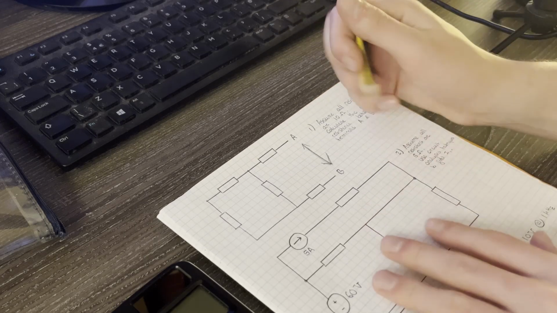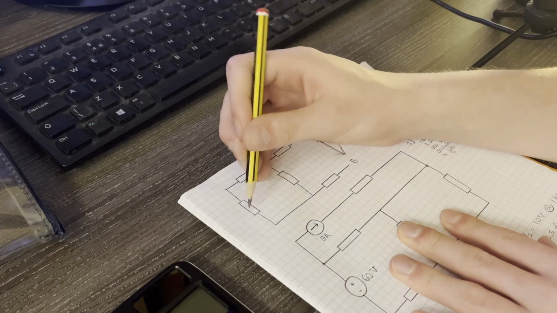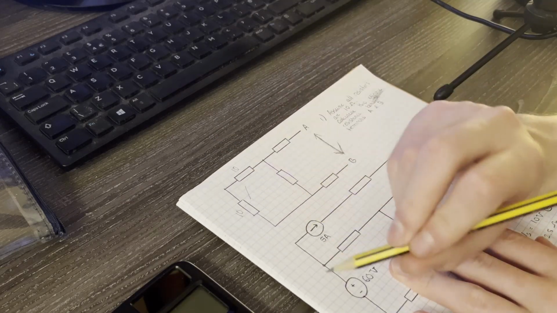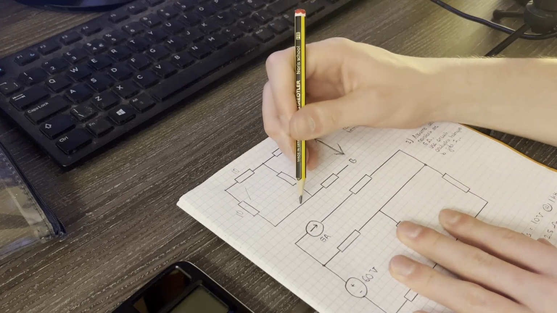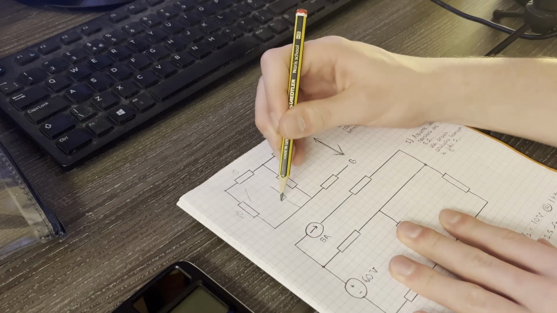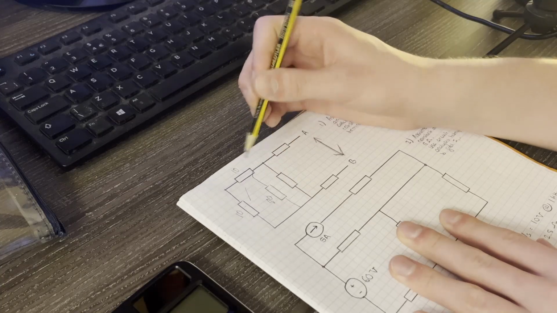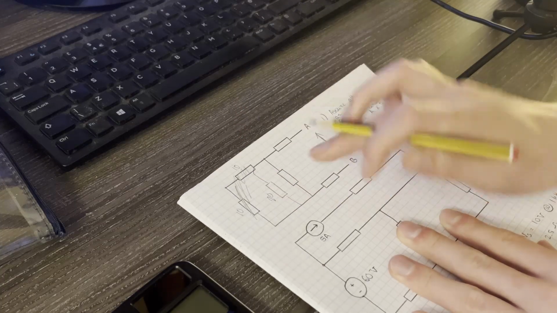Okay, whatever. So firstly, I can see that these are both in series. So that's the same as having a 20 ohm resistor in parallel with this one.